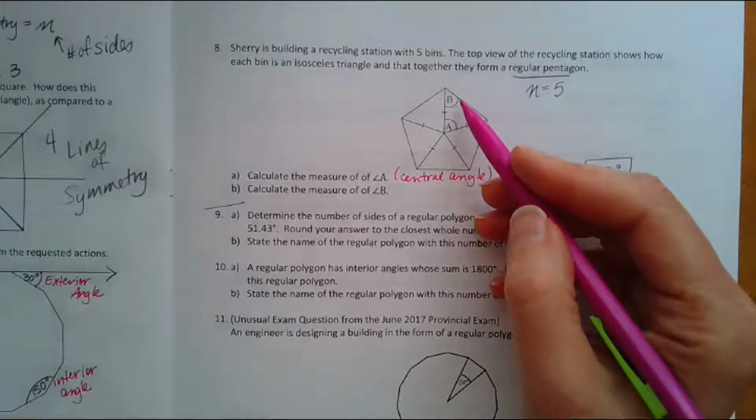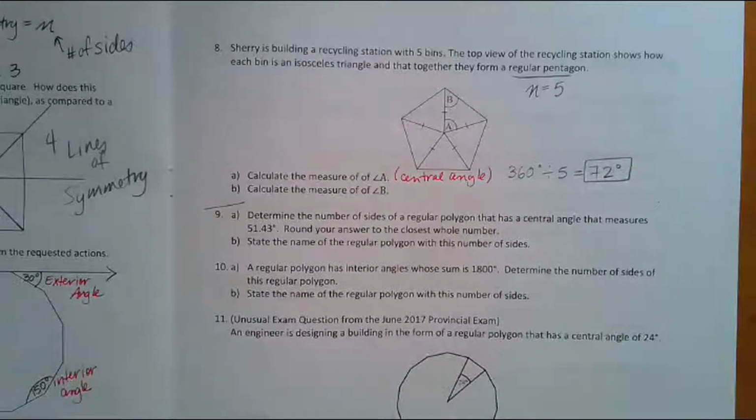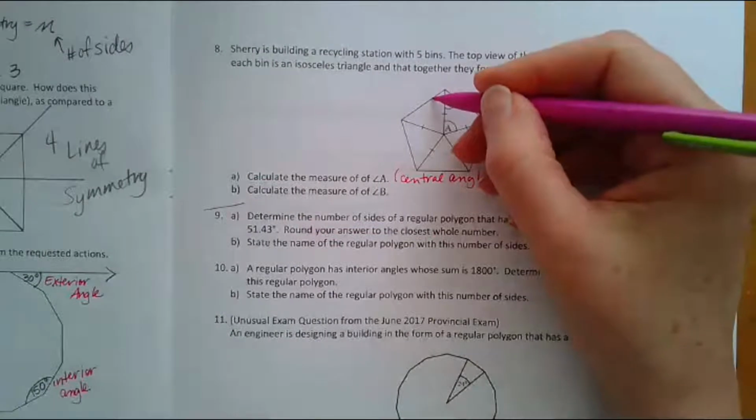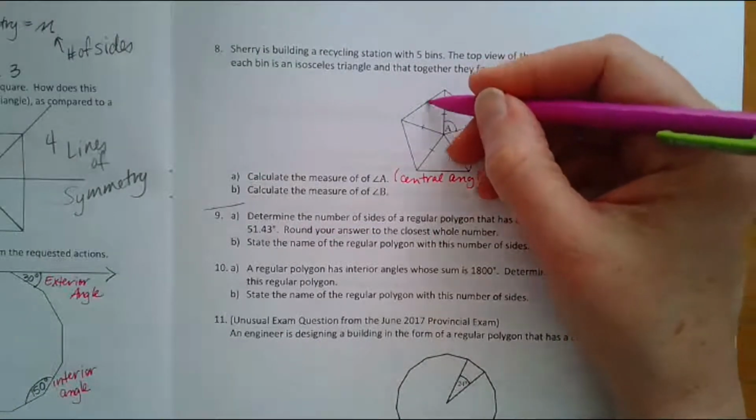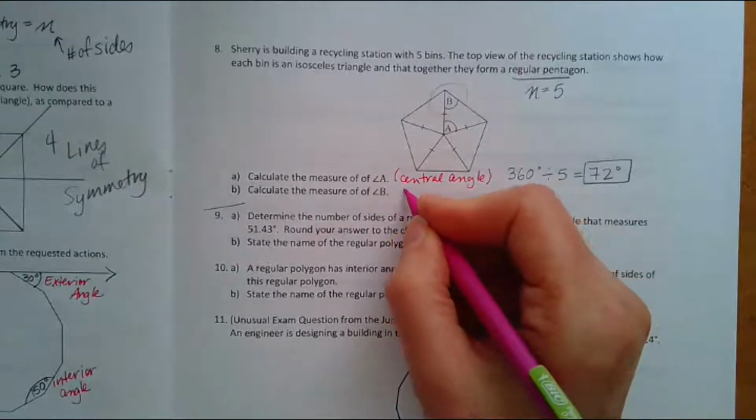Calculate the measure of angle B. Now this is interesting. Angle B is not one of our angles on our set of formulas, right? However, if I found the measure of this whole angle, B would be half of that. So I'm going to make a note.